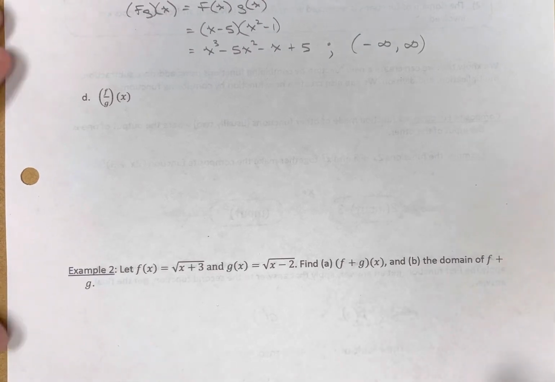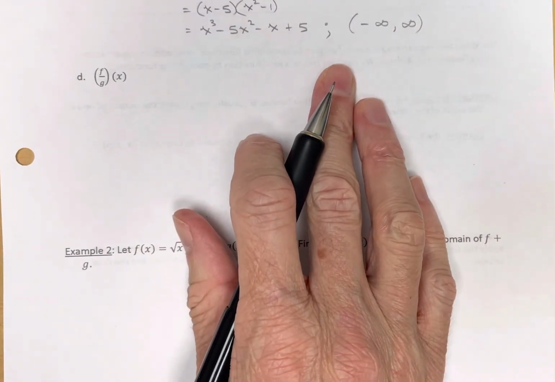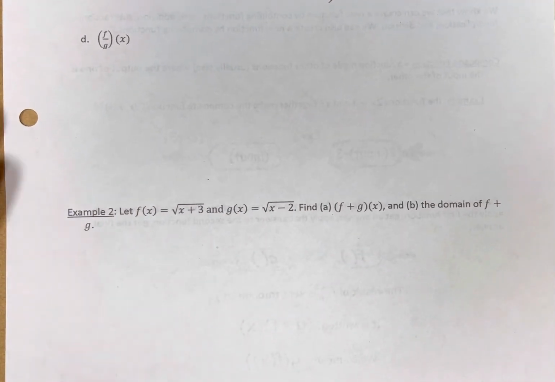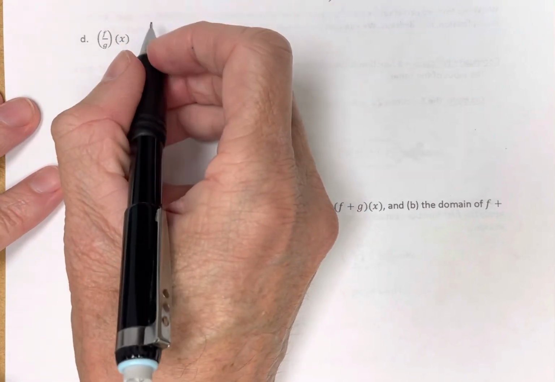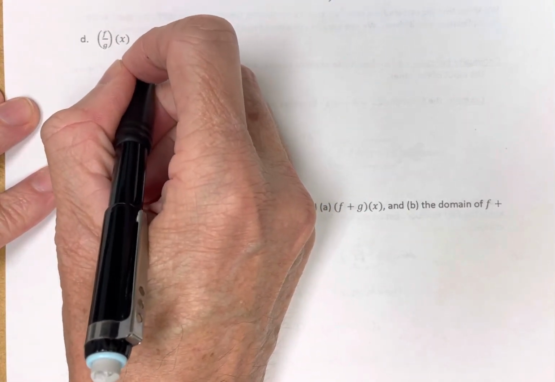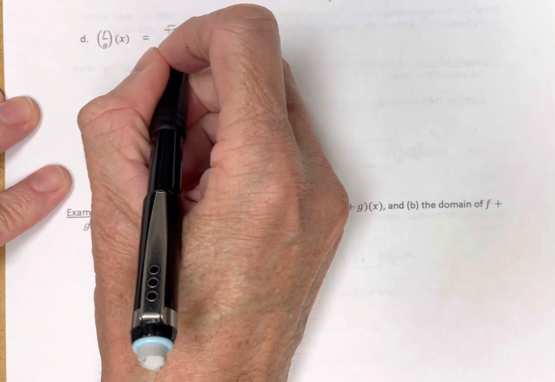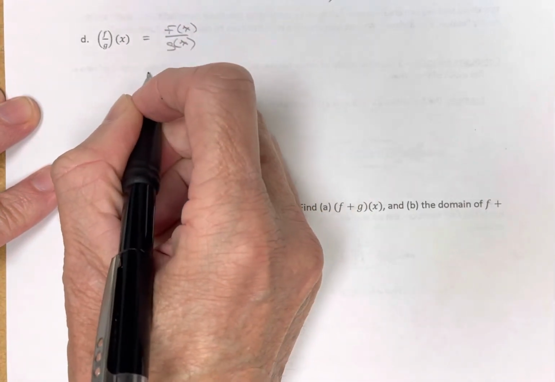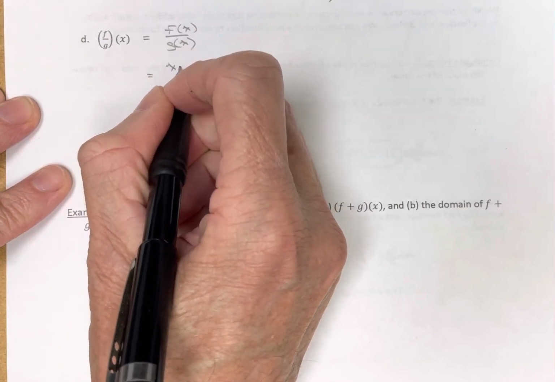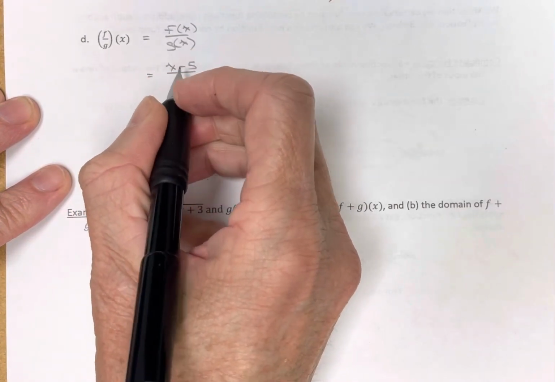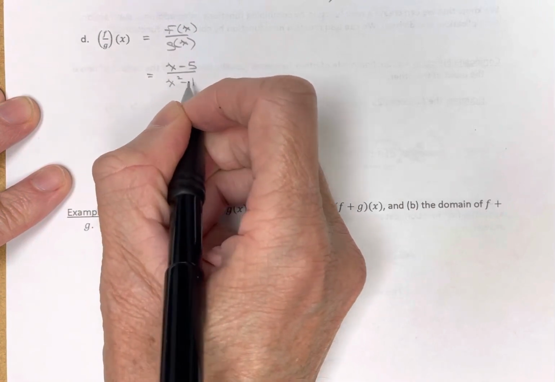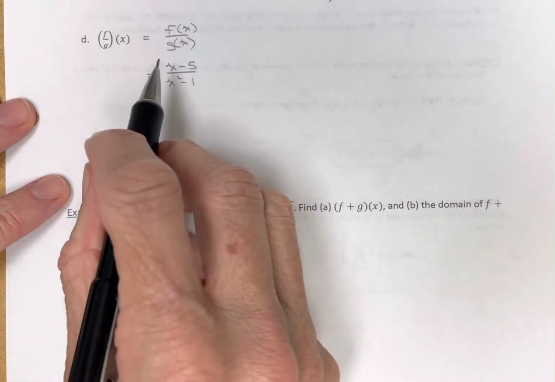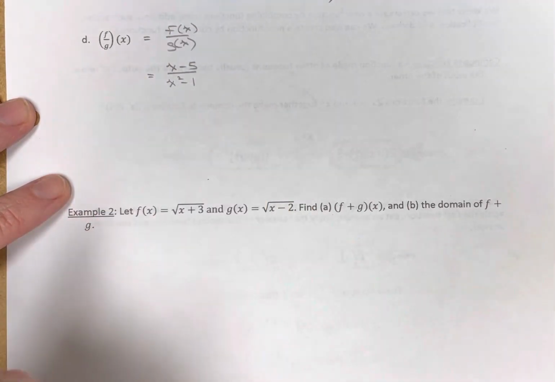Now, once we're doing division, we need to be thinking to ourselves, wait a minute. Okay, we're going to divide. We need to be careful about 0 in the denominator. So f over g of x is the same as f of x over g of x. That means we have x minus 5, that's f of x, over g of x, which is x squared minus 1. So there we have it. That's f divided by g of x.